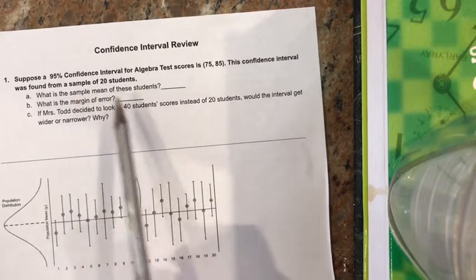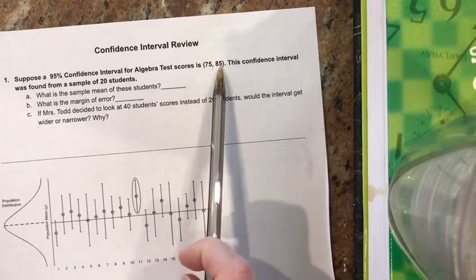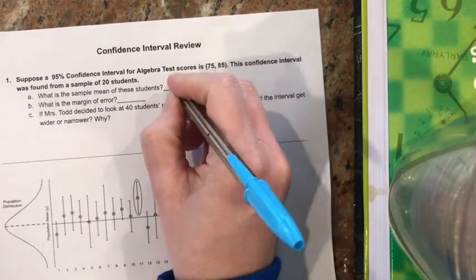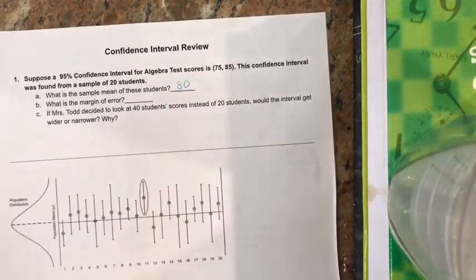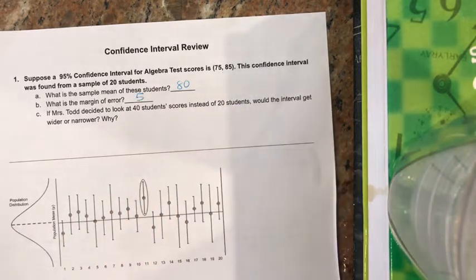Well, it's just kind of implied the sample mean is always halfway in between the confidence interval, so that'd be 80. And the margin of error would be 5, because each of the values are 5 from 80.